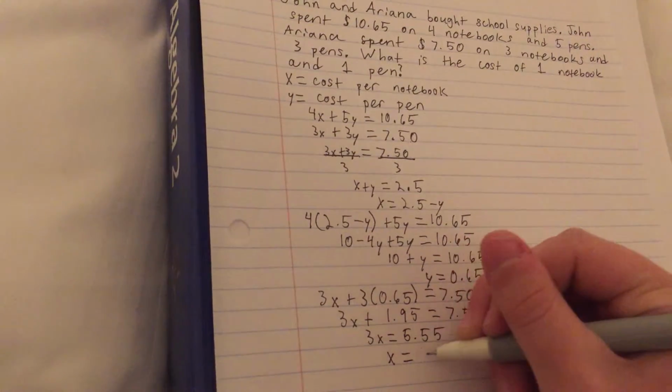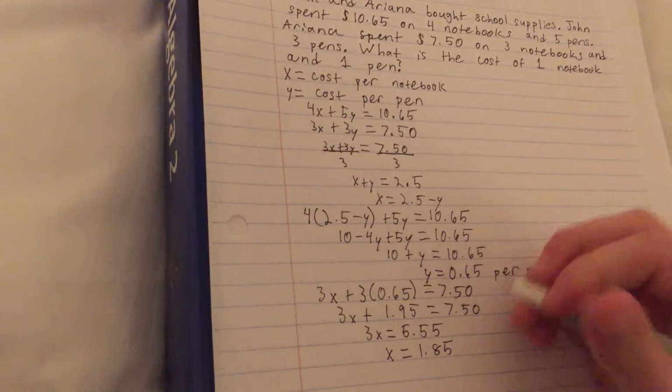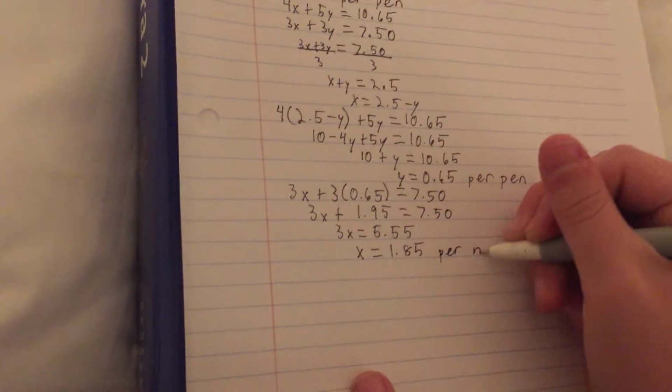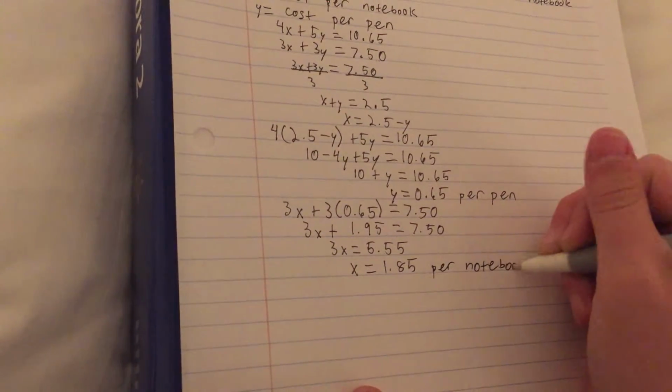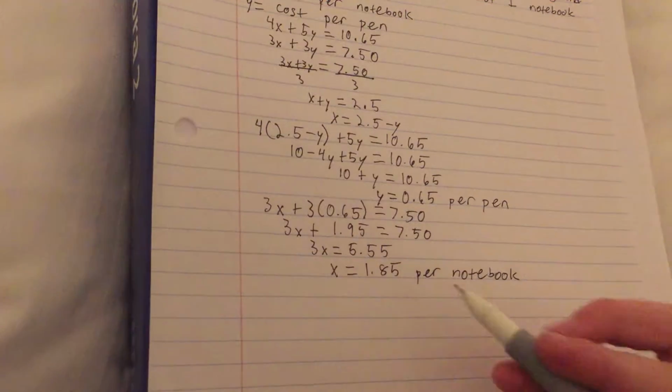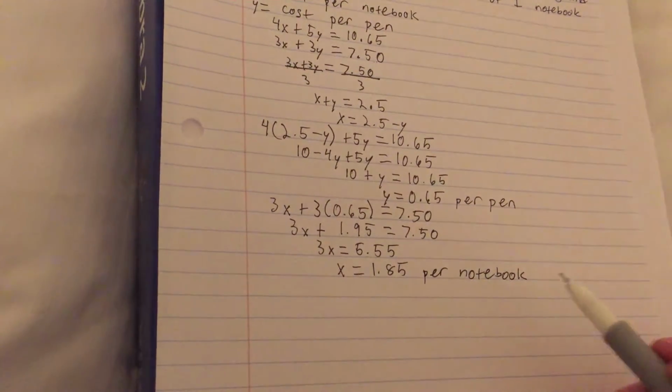Going to give me x equals 1.85 per notebook. So it costs $1.85 for 1 notebook.